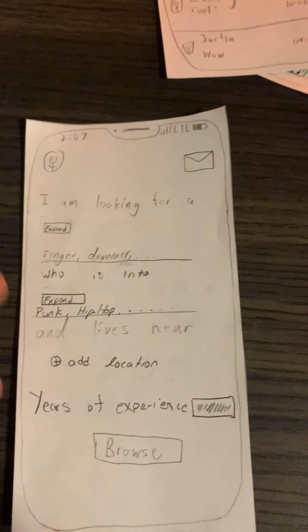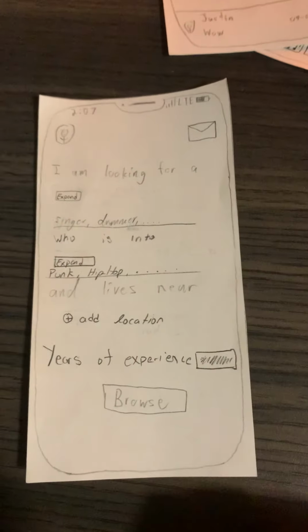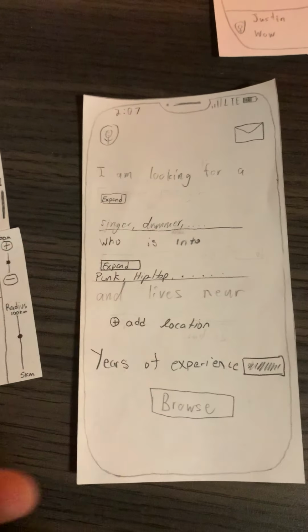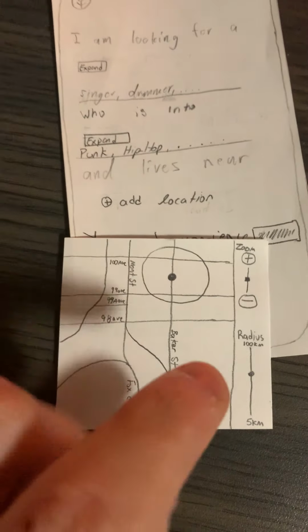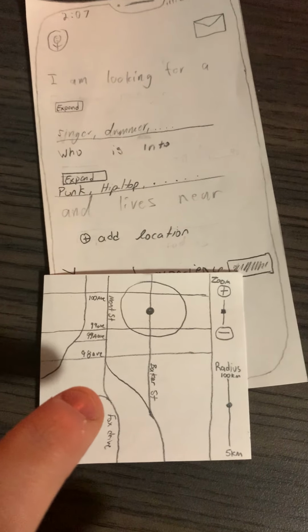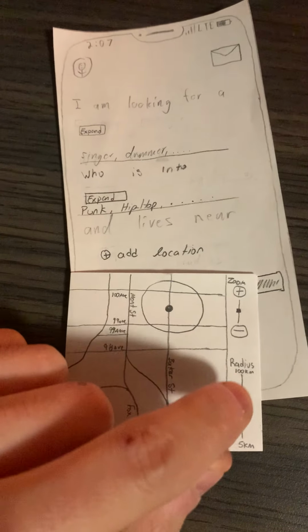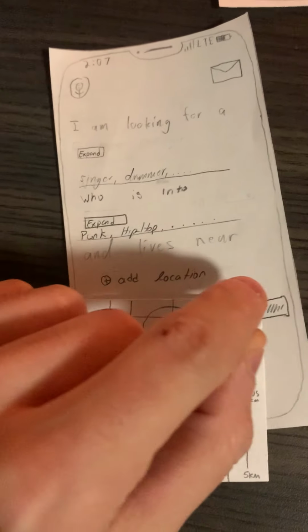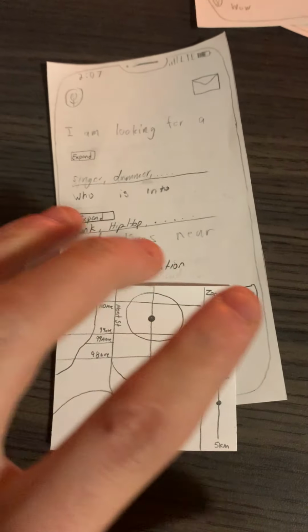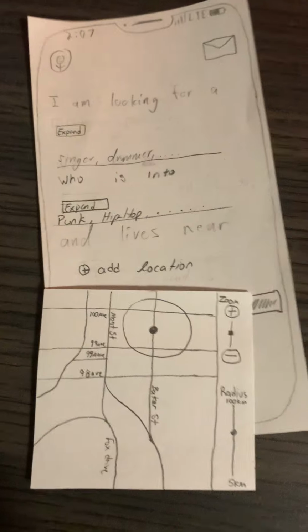And "lives near" also plays off of it. We have an add location button here. Once you click on this add location button, this will come up, and you can choose your location on the map. It'll bring up your current location with a radius dial here. It goes from 5 kilometers to 100 kilometers. You can increase that, decrease that, as well as zoom in and zoom out, just in case you want to go somewhere else on the map that's not quite near to you, but you still want to find musicians in that area.